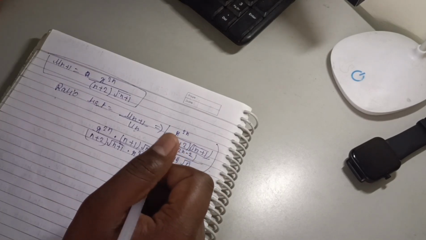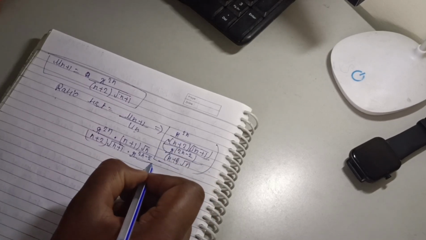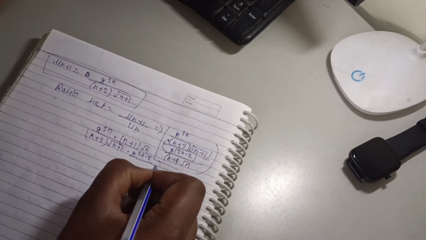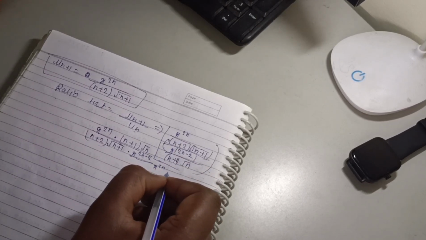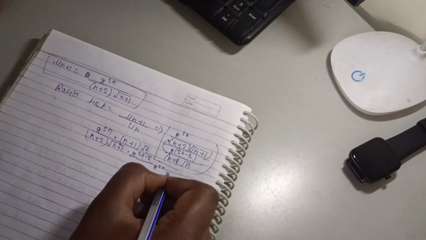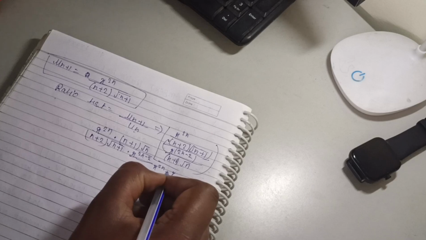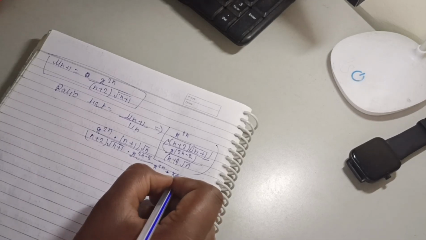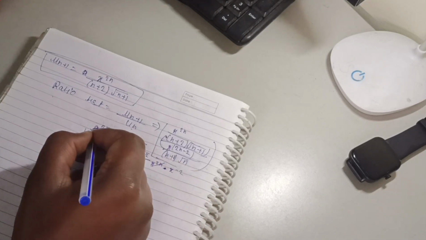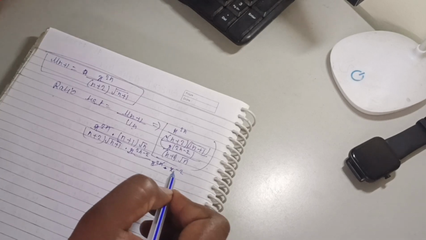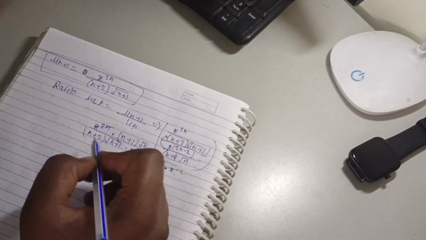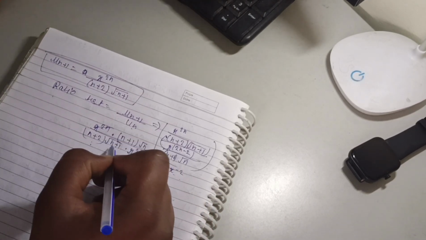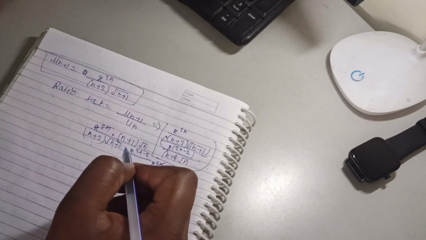Okay, so as we can see, we can write it as x power 2n into x to the power minus 2. Okay, so this and this can be cancelled. Now here x to the power minus 2 and this n plus 2, here n plus 1.